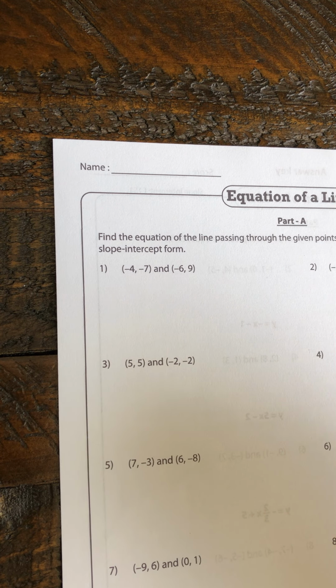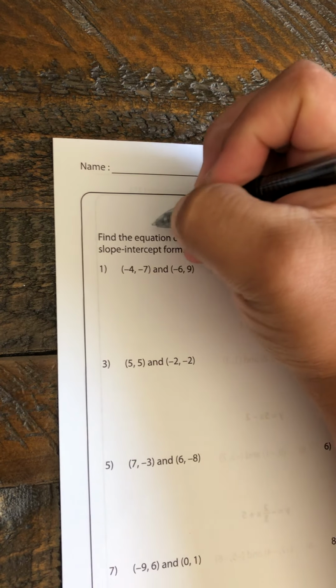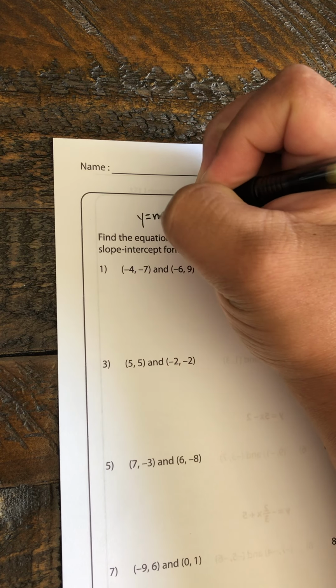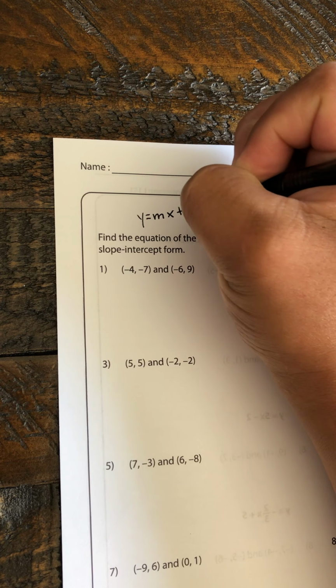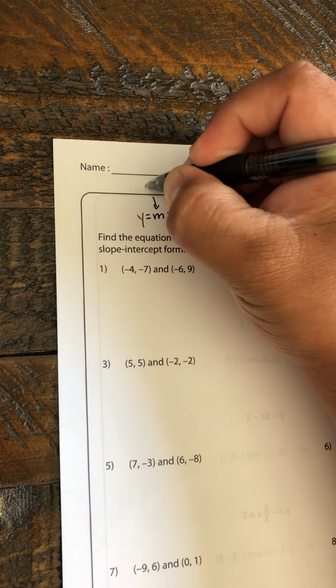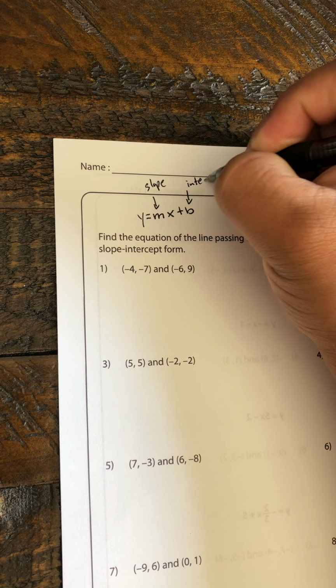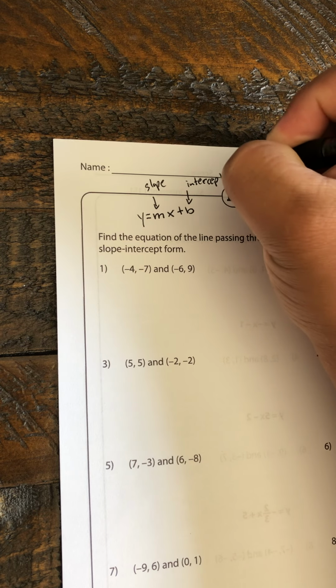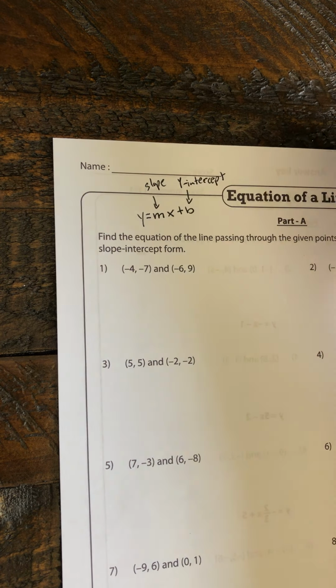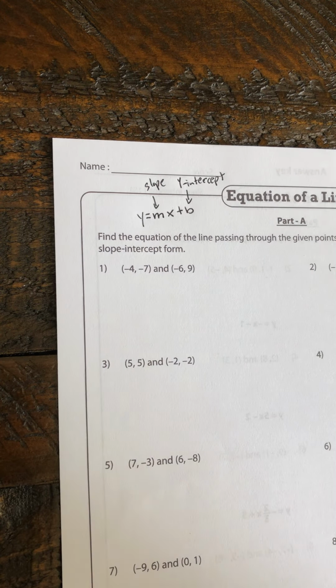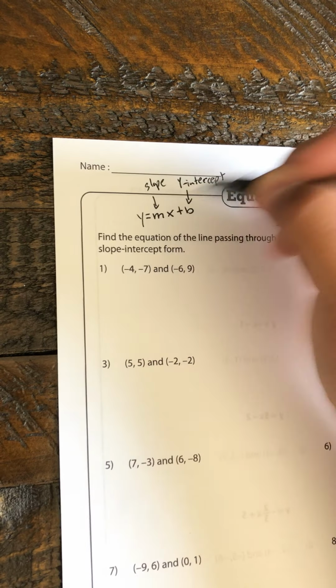Good morning, students. Today I want to go over how to find the equation of a line when you're given 2 points. So our favorite form of a line is this one. This is nice when they give us the slope and when they give us the y-intercept, right? Well, here they've given us neither, but they gave us a way to find the slope.